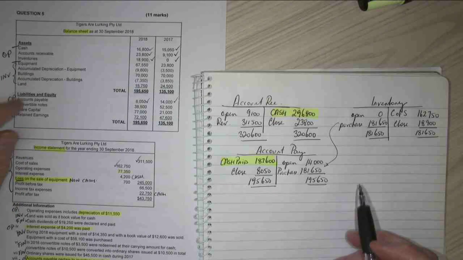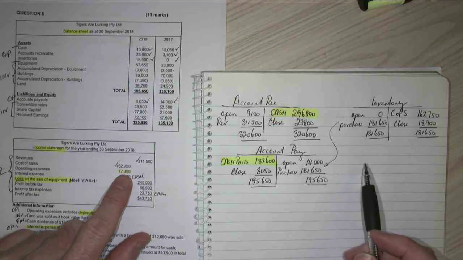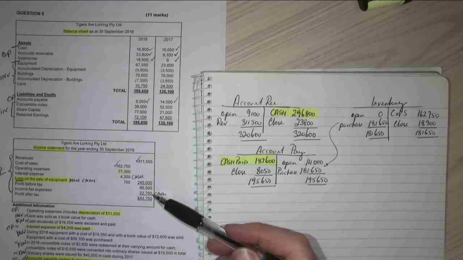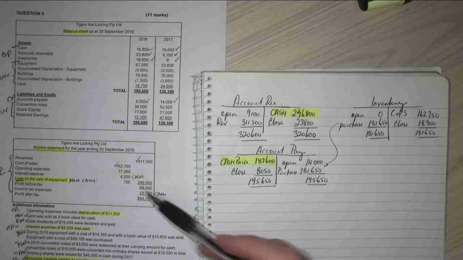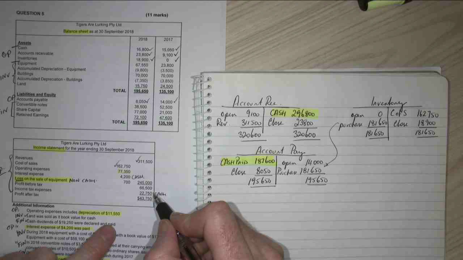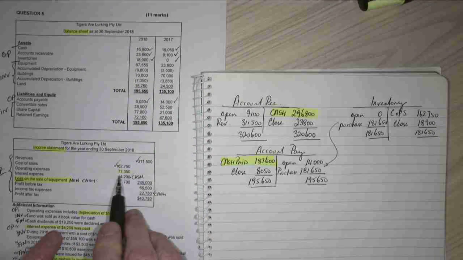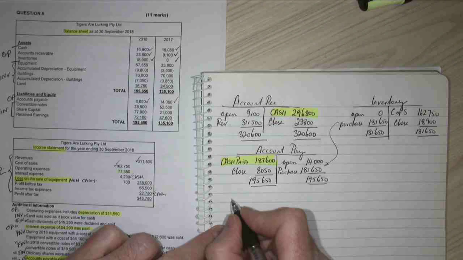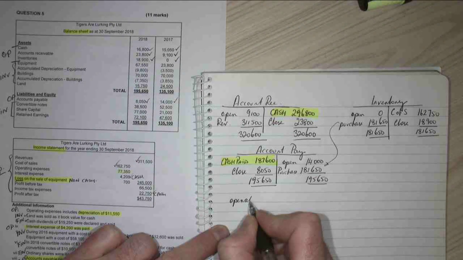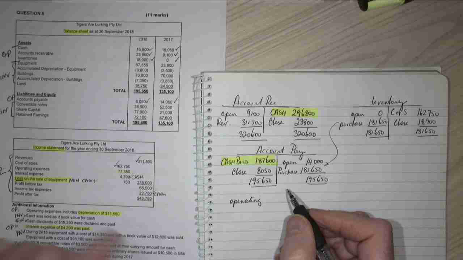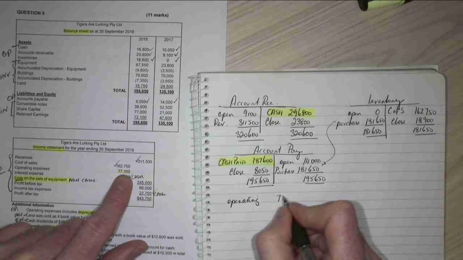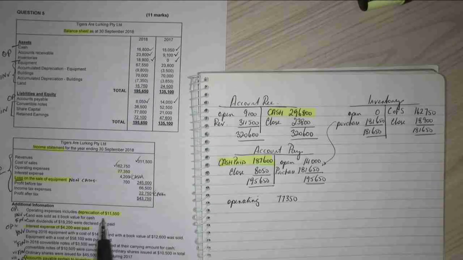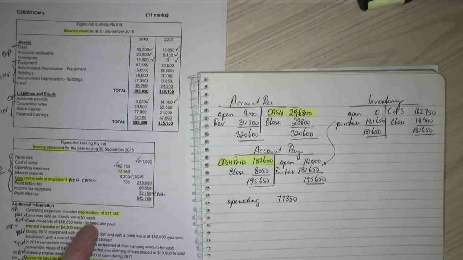Now I'm going to look at my operating expenses and interest expense and my income tax expenses. So those two figures I don't need to do any other calculations for, but I've got to look at my operating expense, which is 77,350. And I recall something about dividends. Operating expenses included depreciation. Okay, that's what it was.